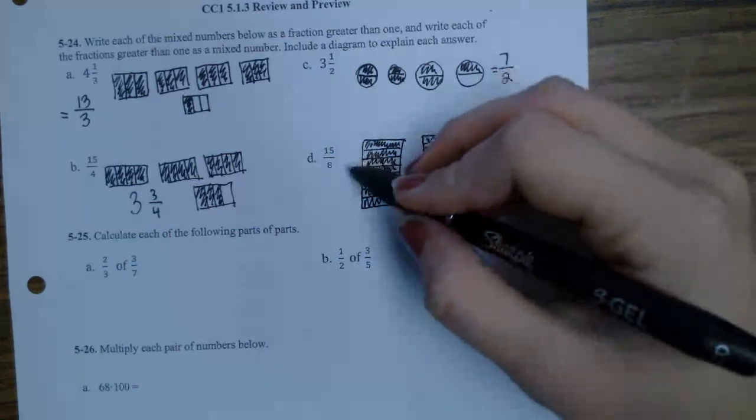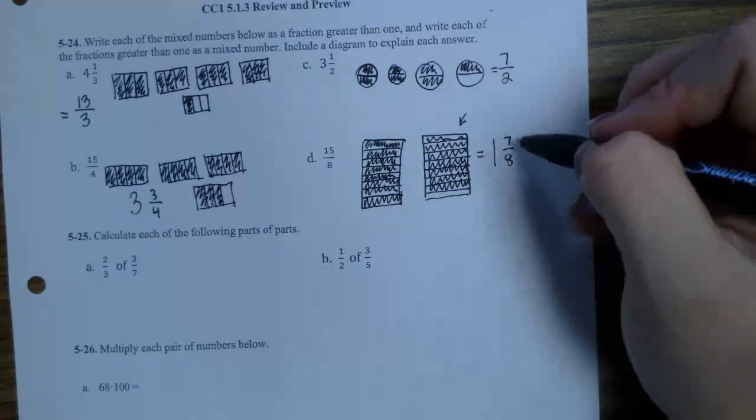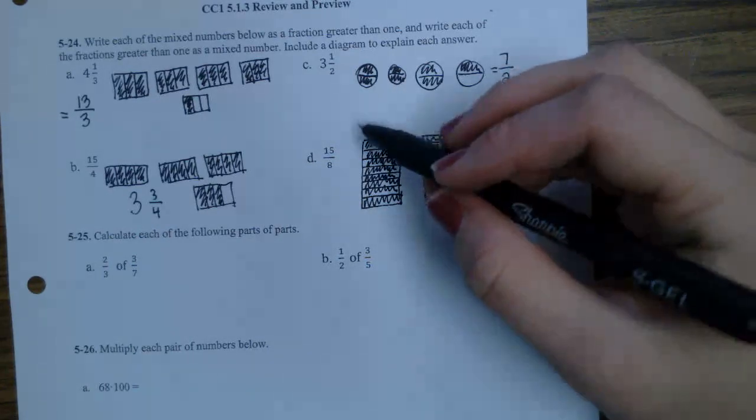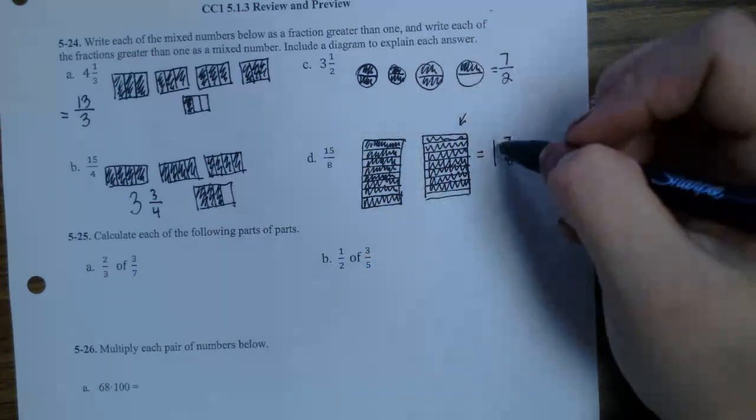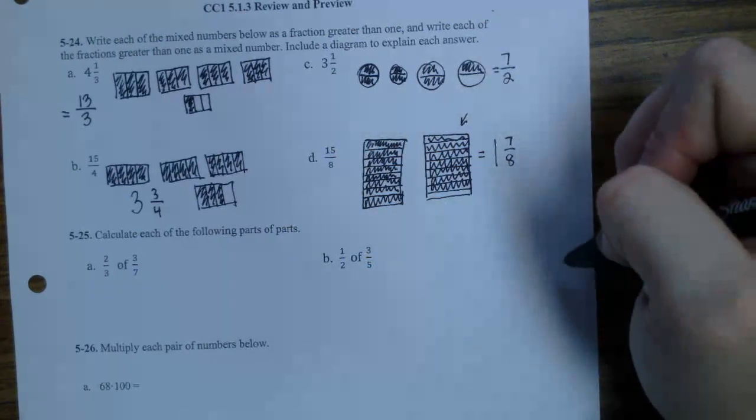Again, I can check it. 8 goes into 15 1 time. It's not quite to 16. So 8 goes into 16 2 times. So 8 goes into 15 1 time, and I have 7 left over.